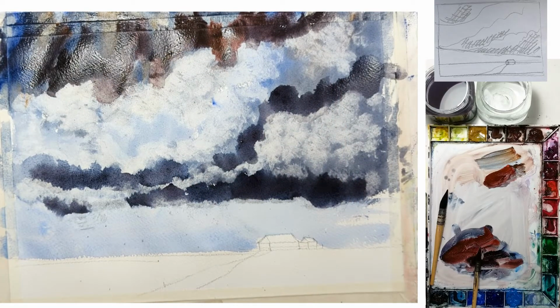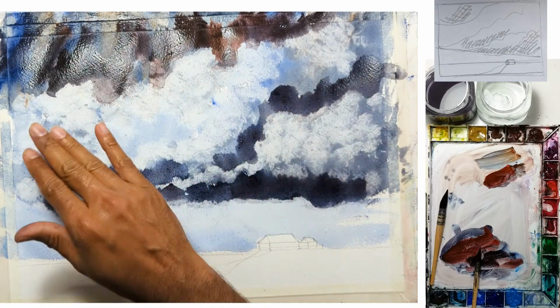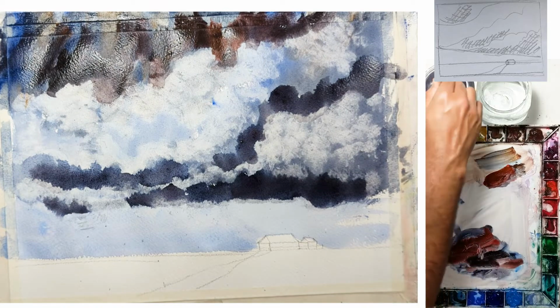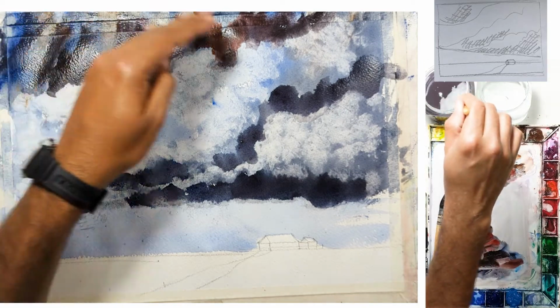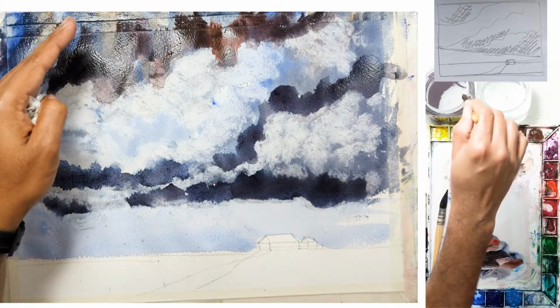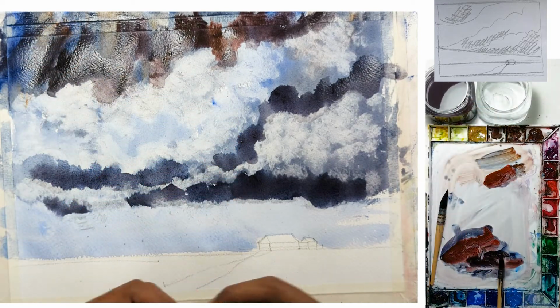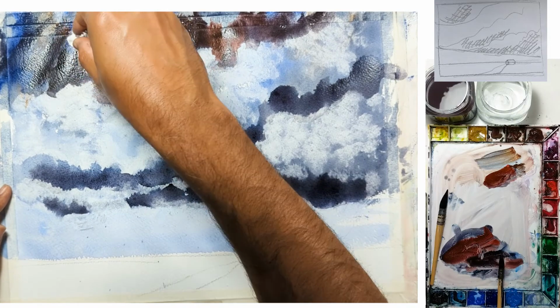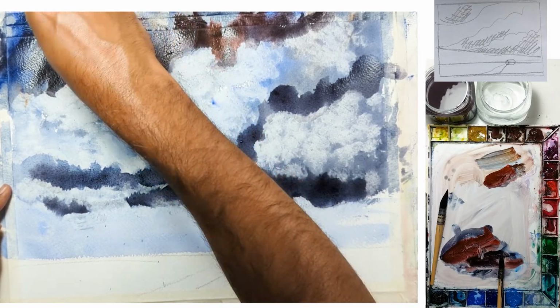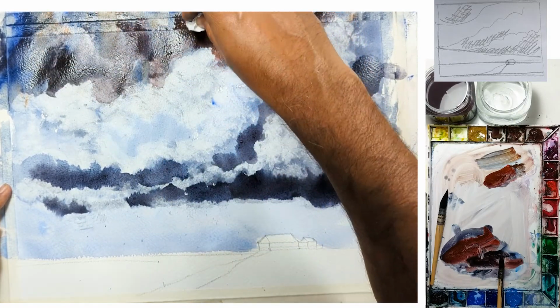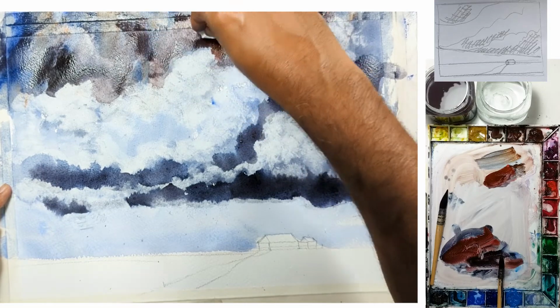Okay, that's about it. I'm happy with that. And also keep in mind, if it looks too dark, it's always going to be a little lighter when we come back. Once it dries, it's going to get a lot lighter.